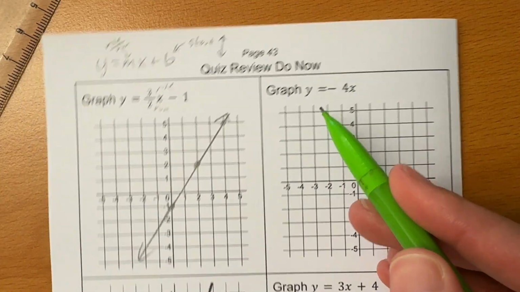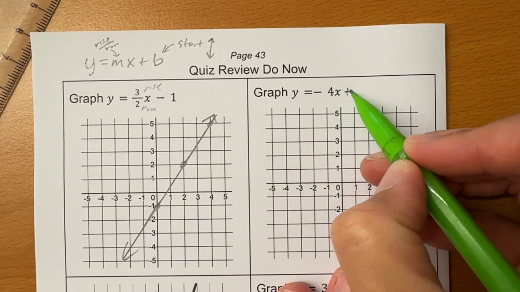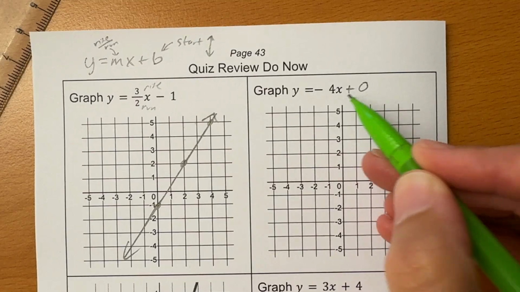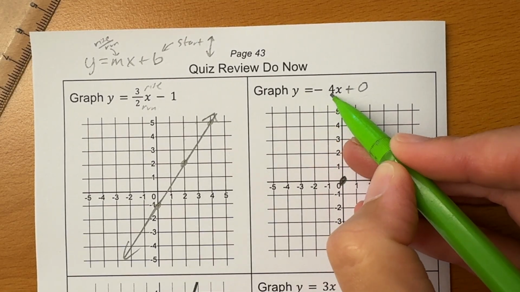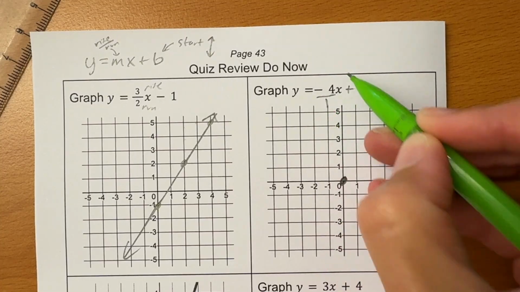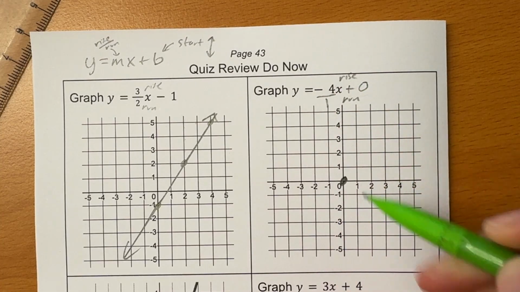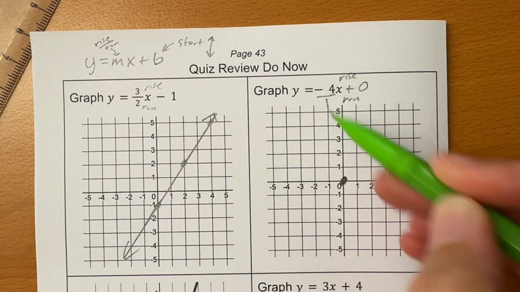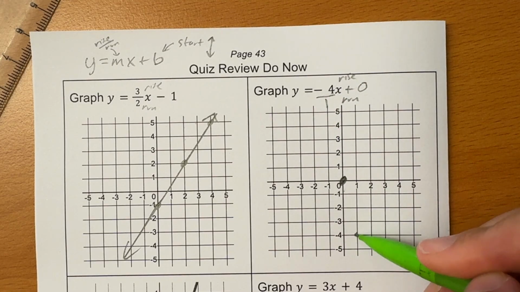Okay, let's take a look at this one. Here, this is still y equals mx plus b. The invisible plus b is plus 0. So if we see that nothing's written, that's a y-intercept of 0. This slope is not a fraction. We make it into a fraction by putting over 1, and this is my rise and run. So I'm going to go rise -4, 1, 2, 3, 4, run 1.